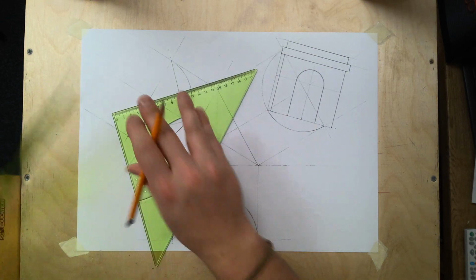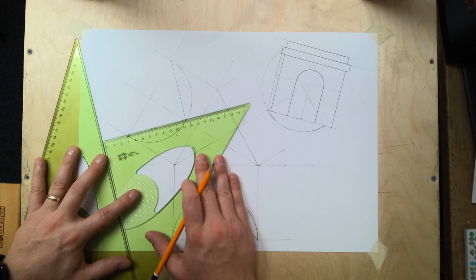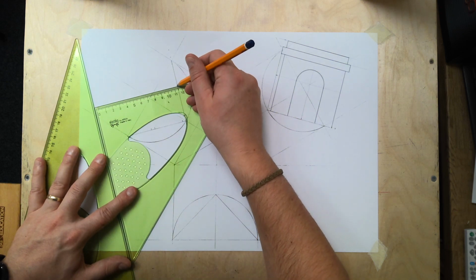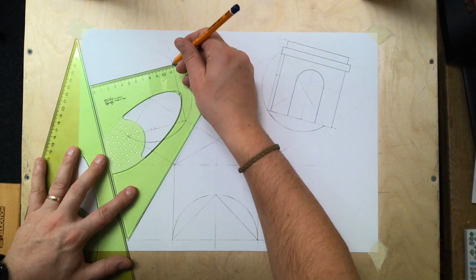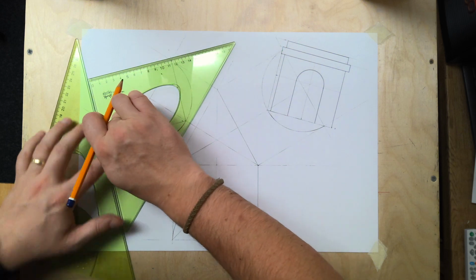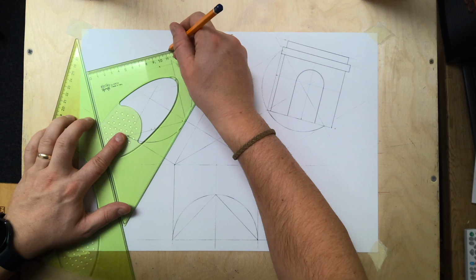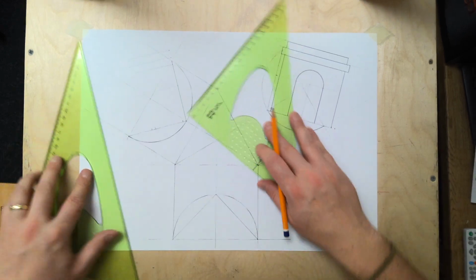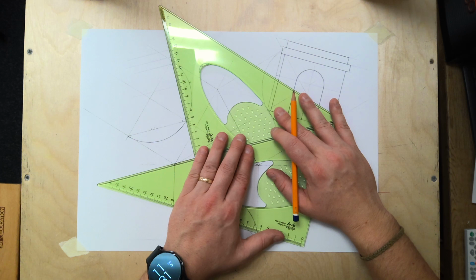Now, got our sliding set squares, got our baseline here in the end view. We'll do all our vertical lines in the end view.